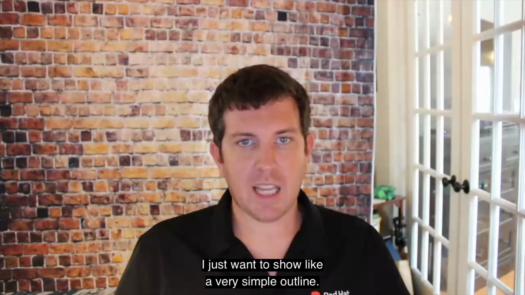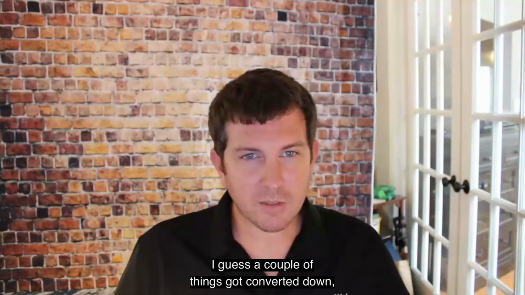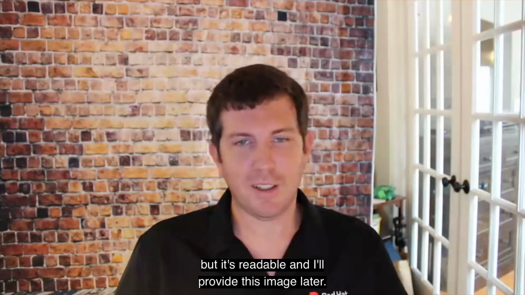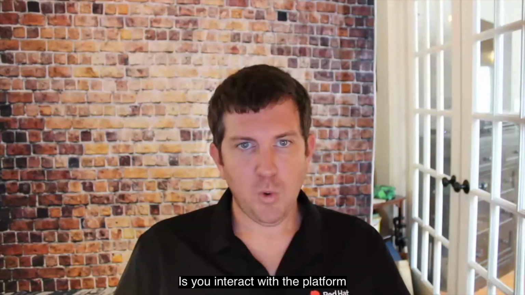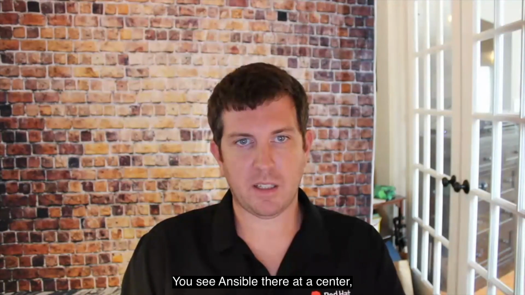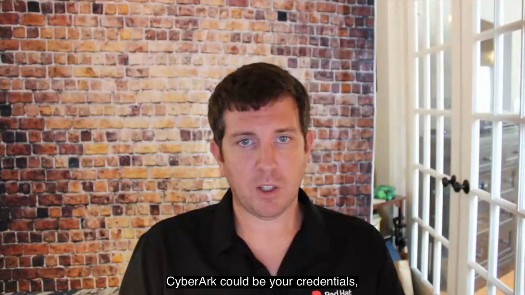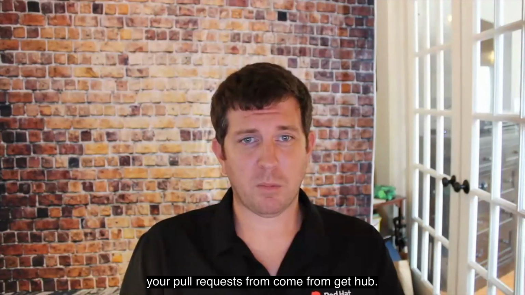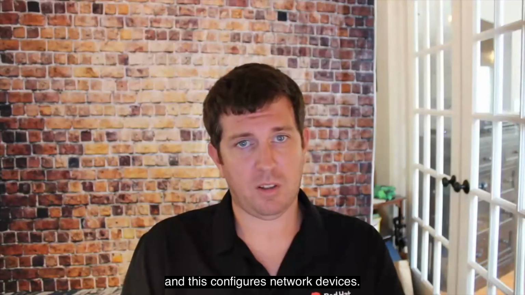So in this case, I just want to show a very simple outline. Unfortunately, a couple of things got converted down, but it's readable, and I'll provide this image later. You interact with the platform as the central orchestration unit. You see Ansible there in the center. So your inventory could be stored in ServiceNow. CyberArk could be your credentials. Your pull requests come from GitHub, and we do API pull requests. And this configures network devices.